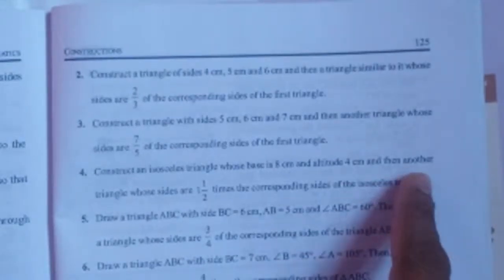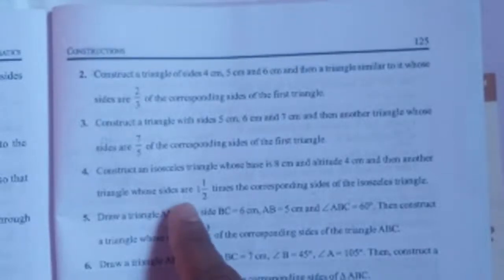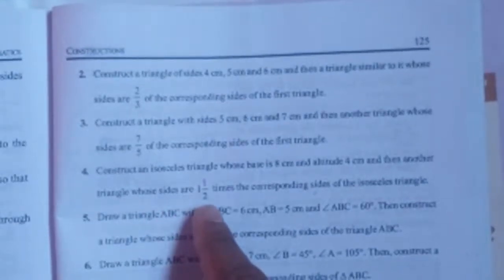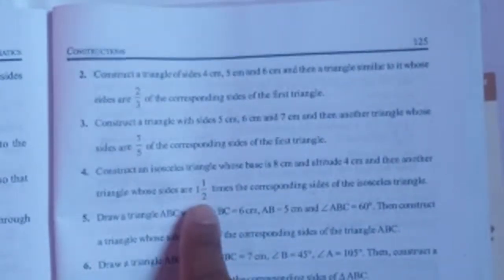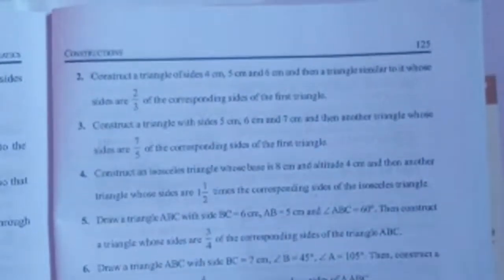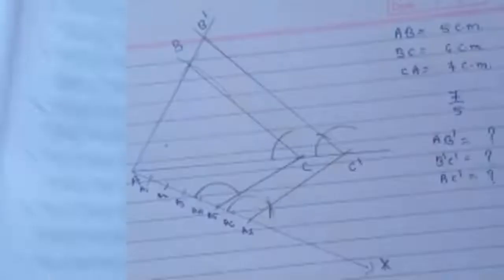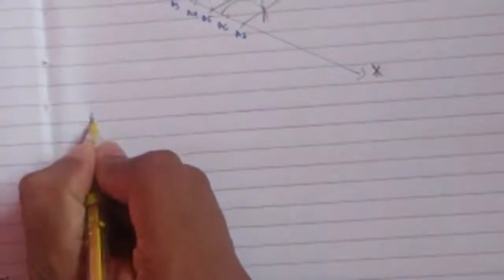And then another triangle, we have to draw another triangle whose sides are, so here they give a mixed fraction, and we have to convert this mixed fraction into fraction and times the corresponding side of the isosceles triangle. Okay, so I will write the data here. Fourth problem.